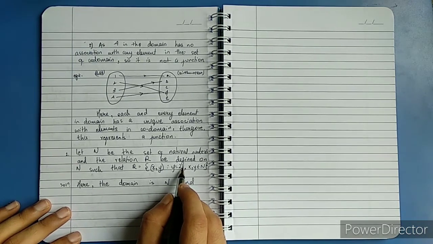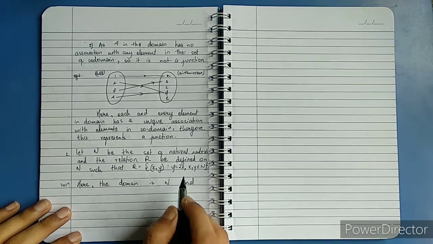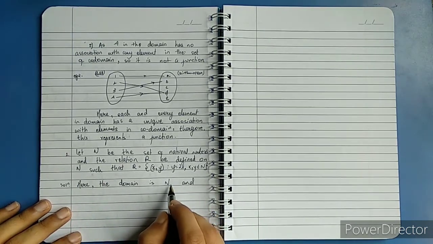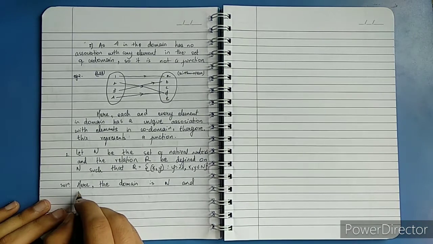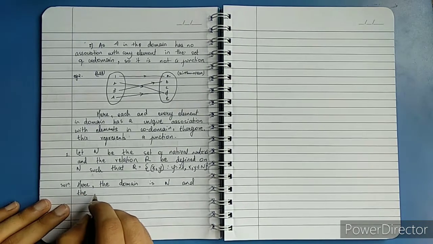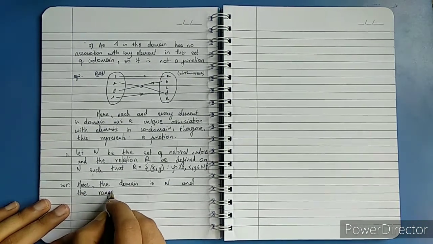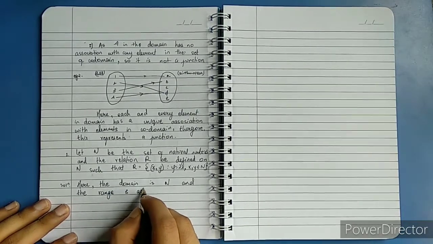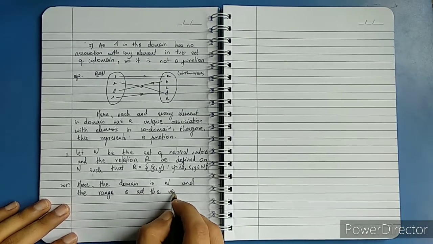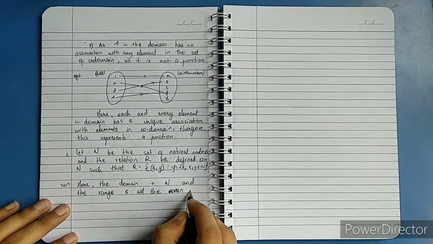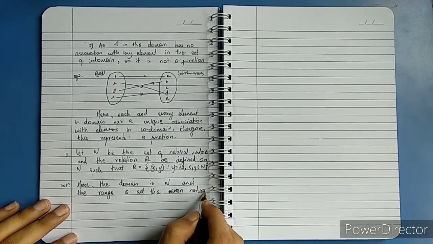If you put 4, then 4 twos are 8, and so on. So here the domain is the set of natural numbers, and the range is all the even natural numbers.